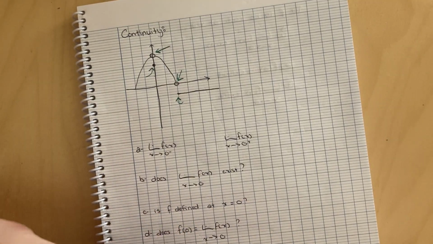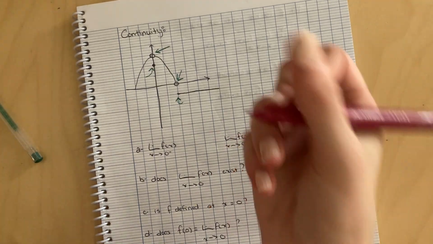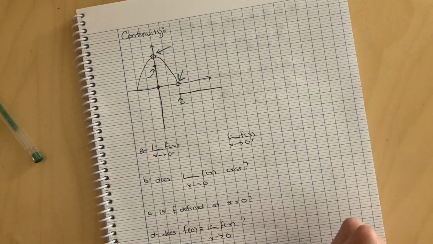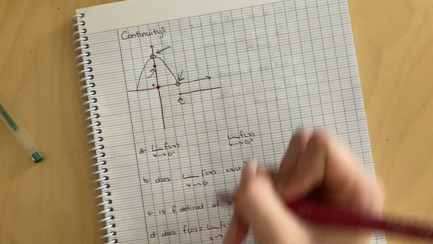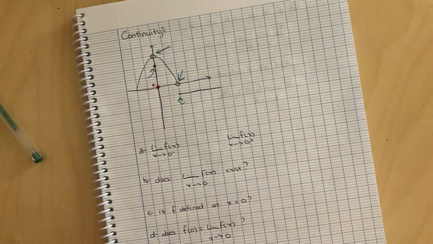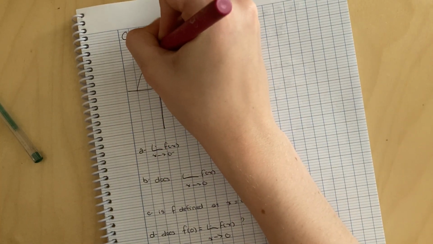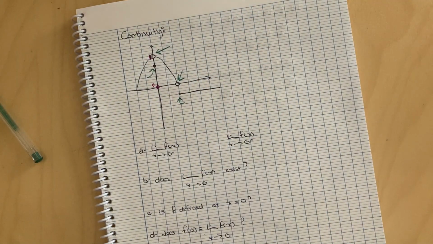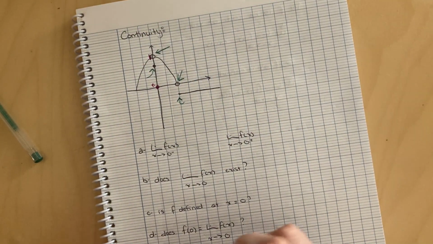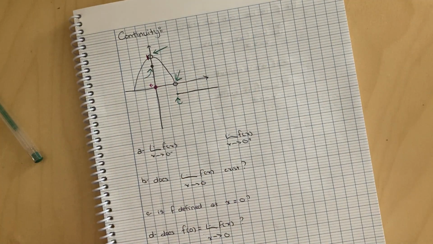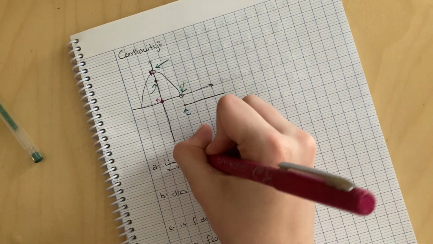Let's go back to limits. Start by locating 0. Where's 0? It's right here. So 0 minus is a little bit less than 0, which means it's on this side. So as x is a little bit less than 0, where do we find a line? Right about here. And this point right here is at 1, 2, 3. So the limit of f of x as x tends towards 0 minus is 3.